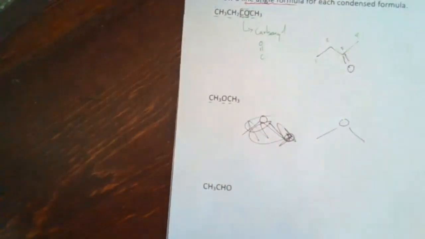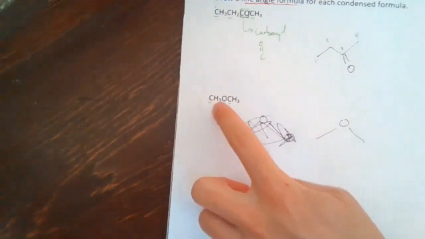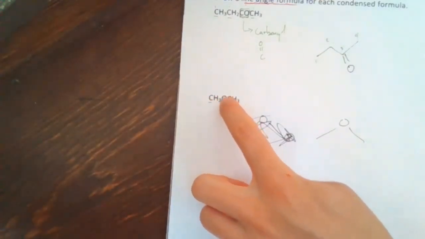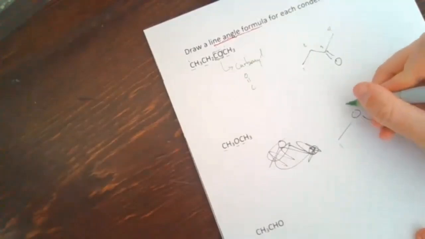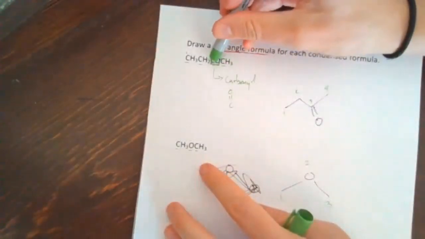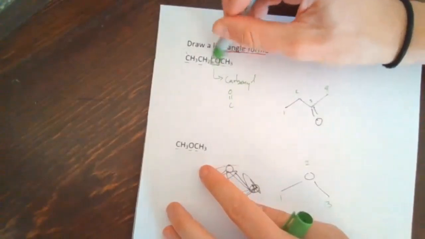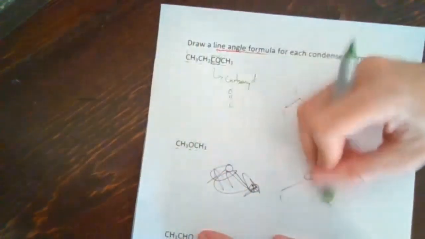Only one oxygen. There is one carbon that has hydrogens on it, then an oxygen, then a carbon with hydrogens on it. So the difference is it was carbon without any hydrogens into oxygen, that's a carbonyl. The carbon with the hydrogens into the oxygen, that's an ether.